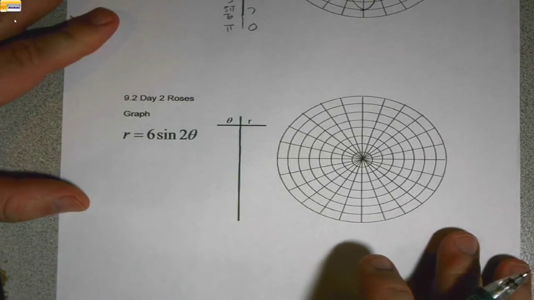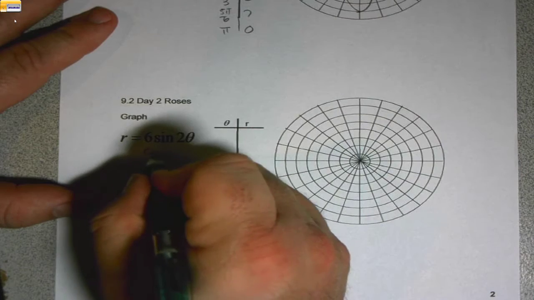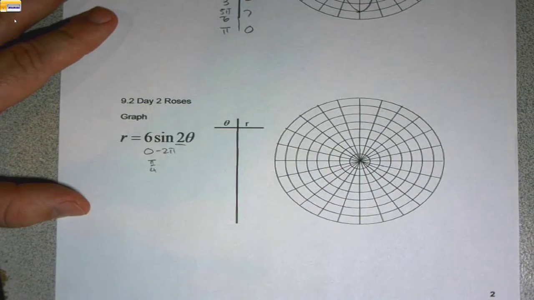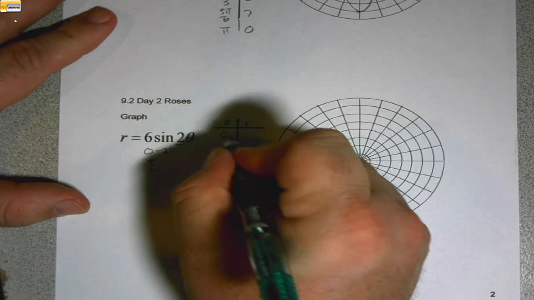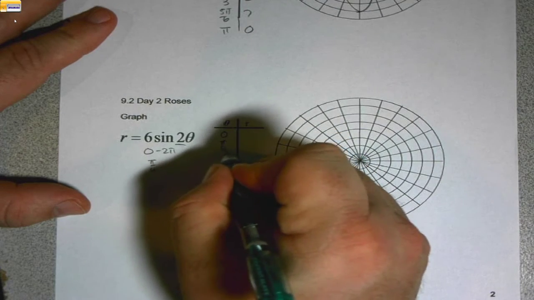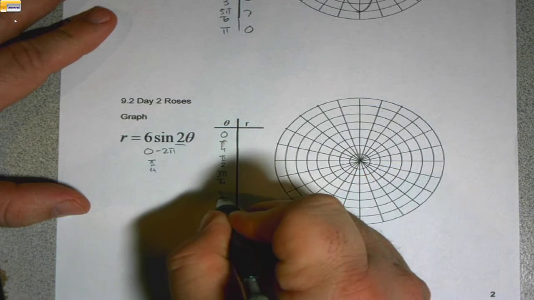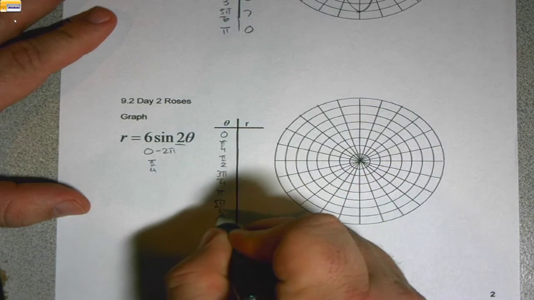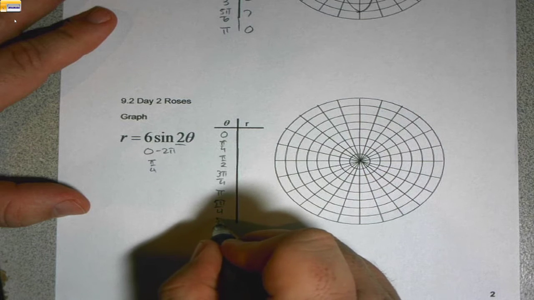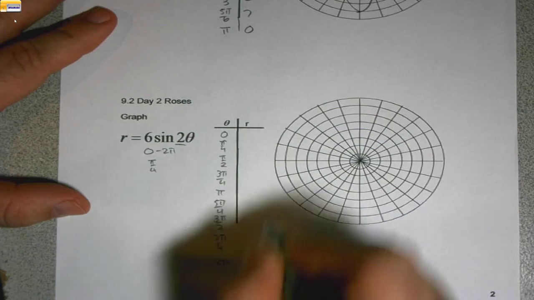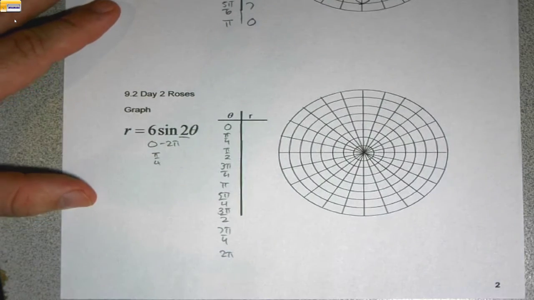Sine with even. We have to graph from 0 to 2 pi, and we have to graph by pi over 4s. We're going to double that coefficient. 0, 1/4, 2/4, 3/4, 4/4, 5/4, 6/4, 7/4, and 8/4. So 0.